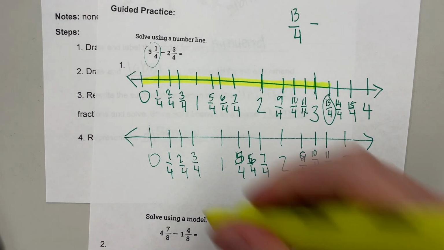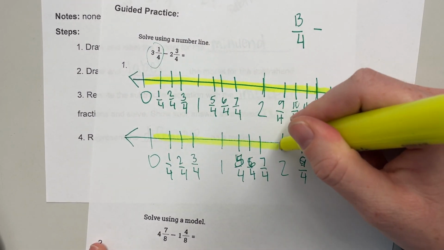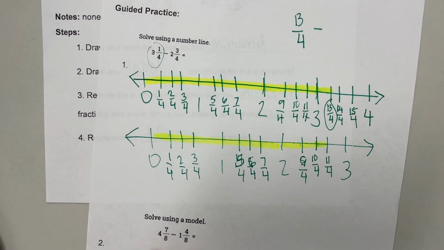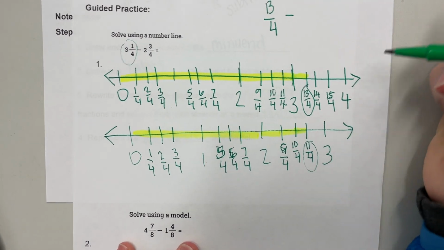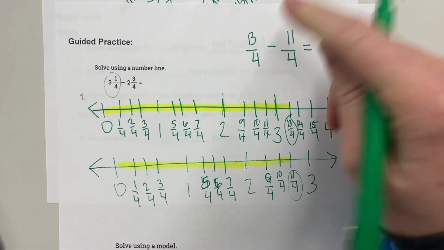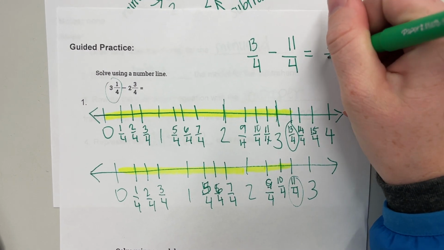Okay, so I have 2 wholes, and then 3 more. 1/4, 2/4, 3/4. So 2 3/4 is 11/4. So if I subtract this, I should get 2/4.